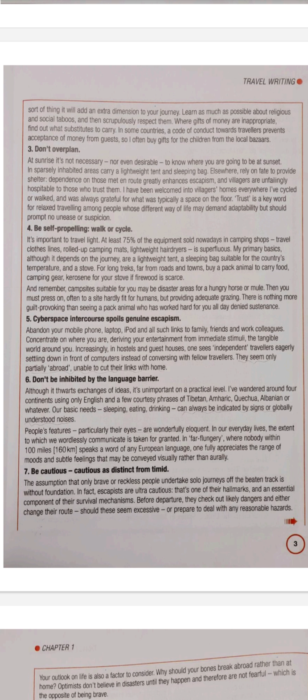People's features, particularly their eyes, are wonderfully eloquent. They're wonderfully expressive, extremely expressive. In our daily lives, the extent to which we wordlessly communicate is taken for granted. In faraway places where nobody within 100 miles speaks a word of any European language, one fully appreciates the range of moods and subtle feelings that may be shown visually rather than orally, okay? By your eyes rather than what you hear by speaking.